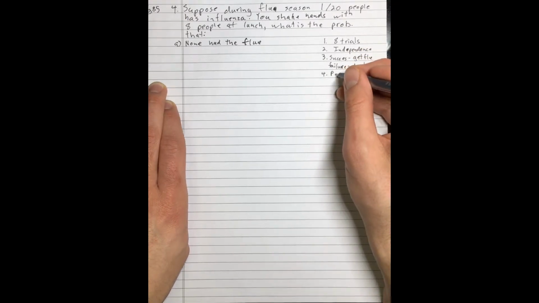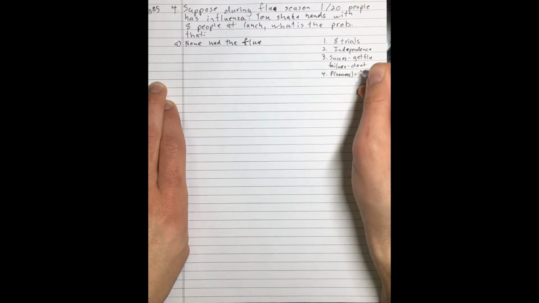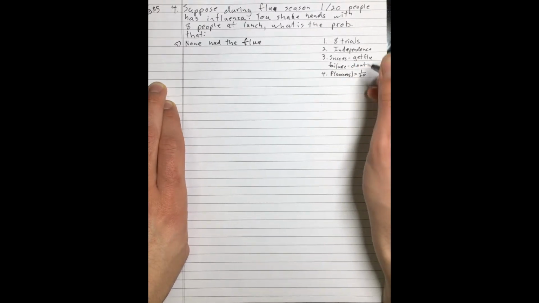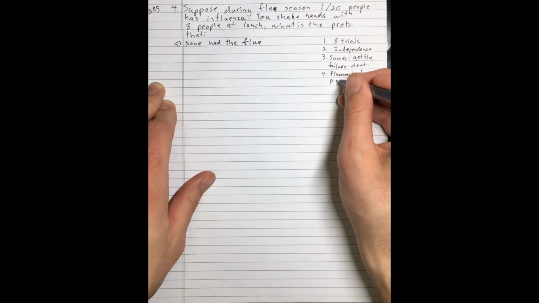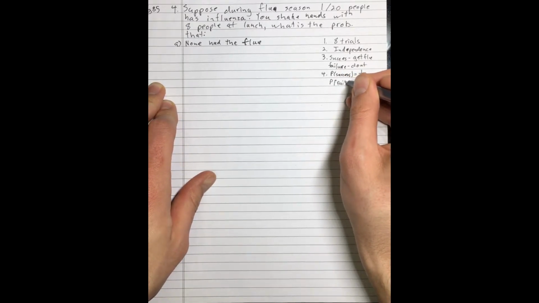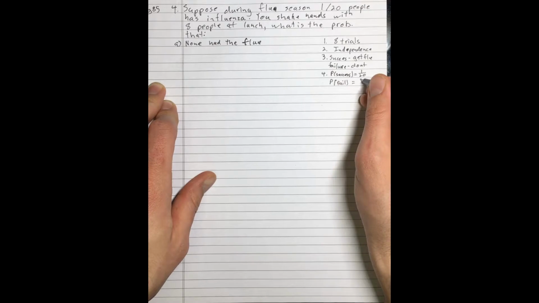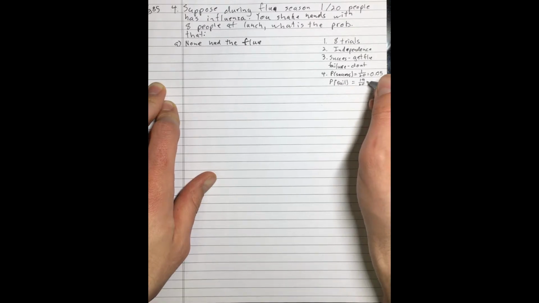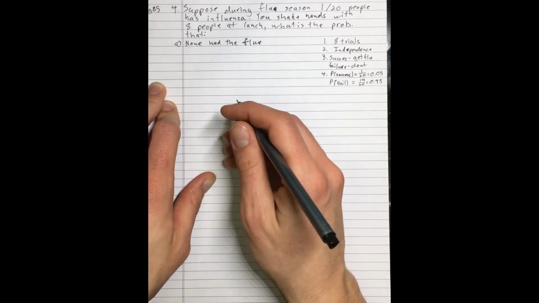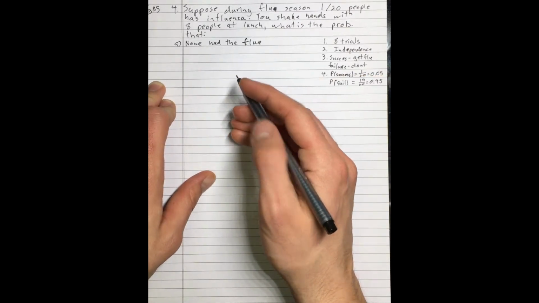So the probability of a success should be equal to 1 in 20, which is 0.05 or 5%, and the probability of failure should be equal to 19 in 20, which is 0.95. Okay, so the probability that none had the flu.